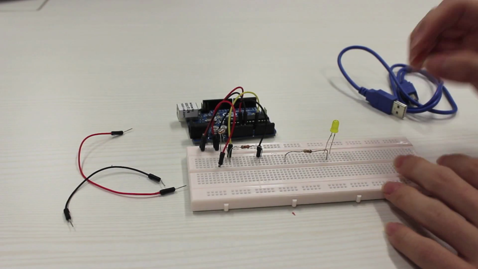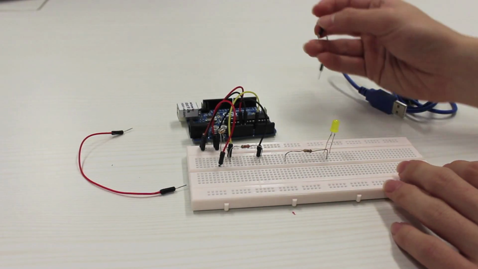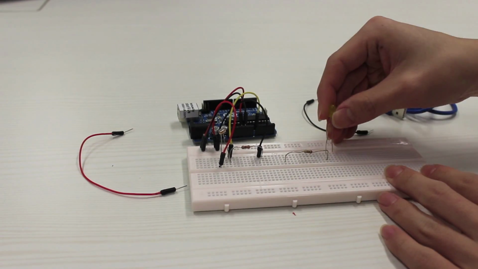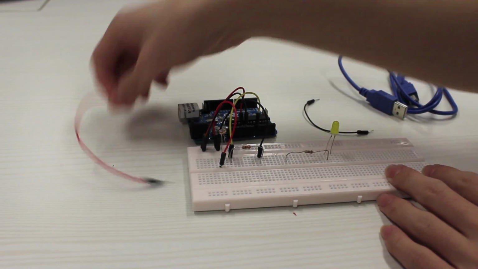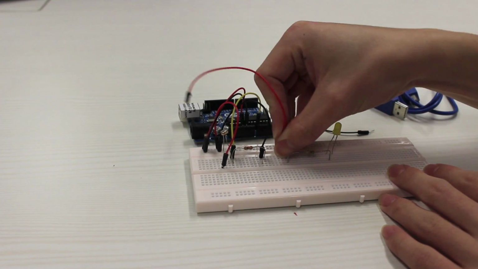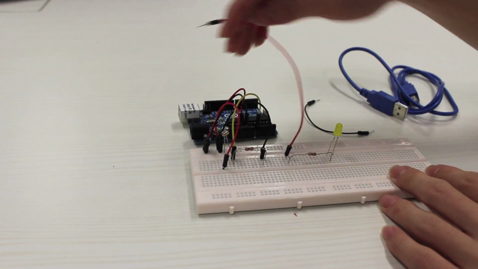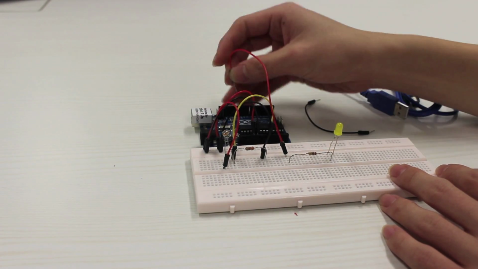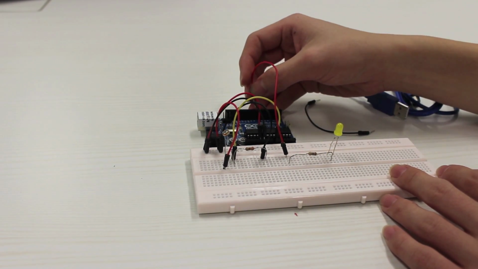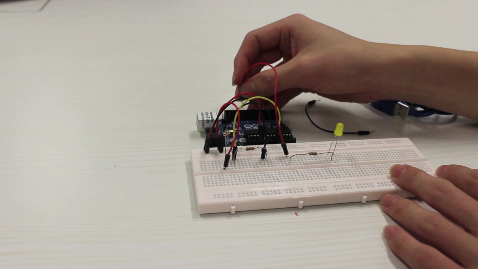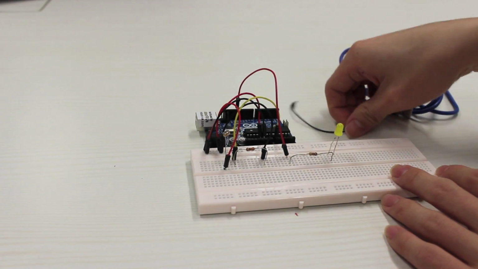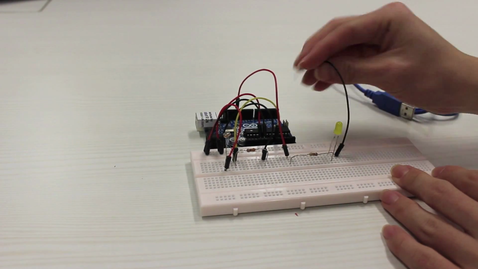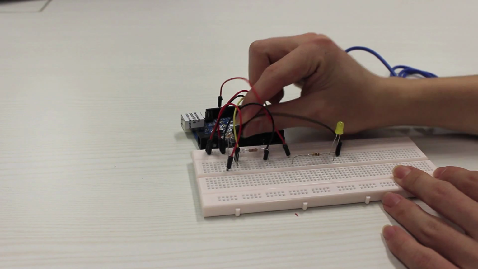Please note that LEDs have a polarity, and we have to connect the orange pin to the positive side of the LED, and this is connected to pin 13 on our Arduino. The Arduino is the one that supplies current to the LED when needed. Next, connect the negative end of the LED to the ground on the Arduino.